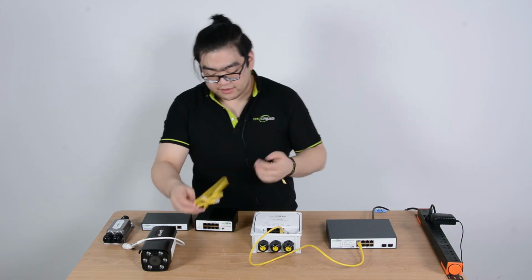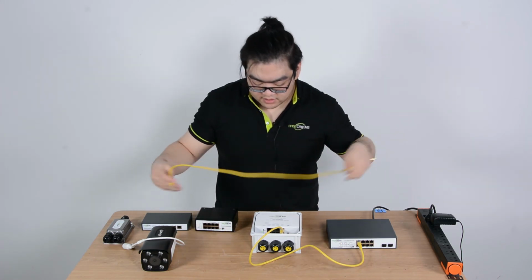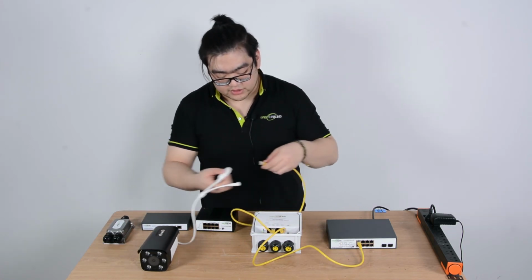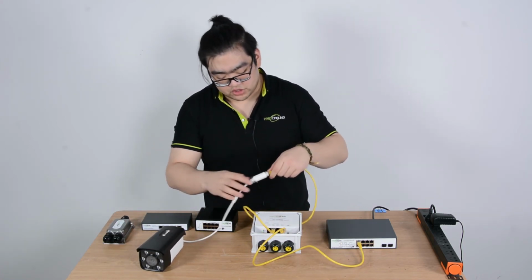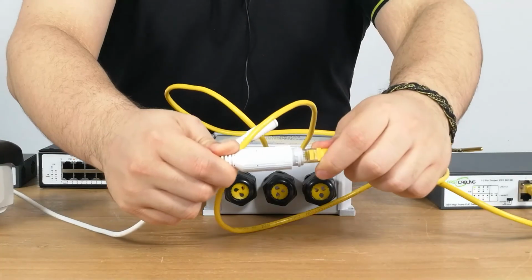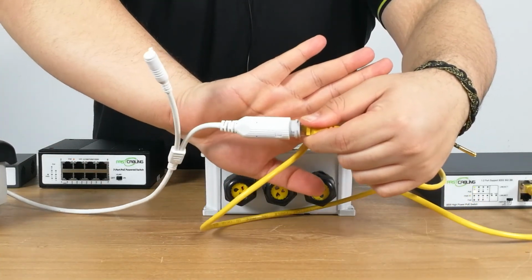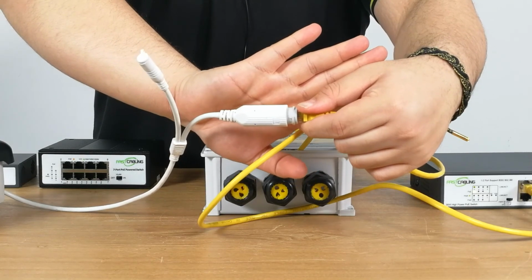And now I'm going to use an Ethernet cable to connect our IP camera to any of the 7 ports of our outdoor PoE powered switch. You can see the indicator is on as well, so this means this IP camera is functioning currently.